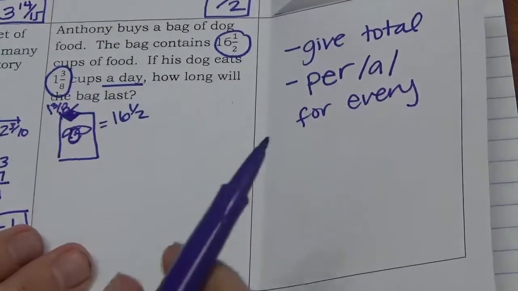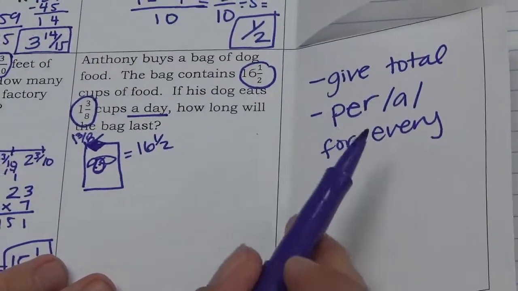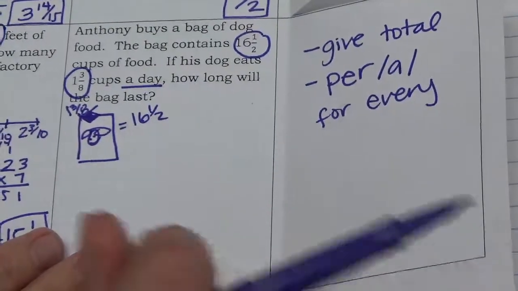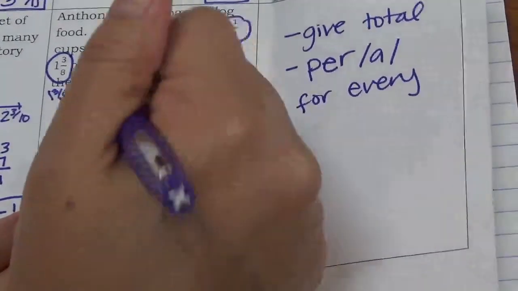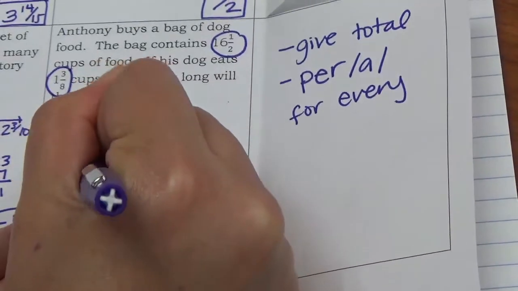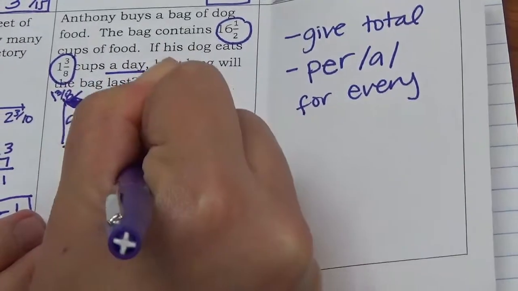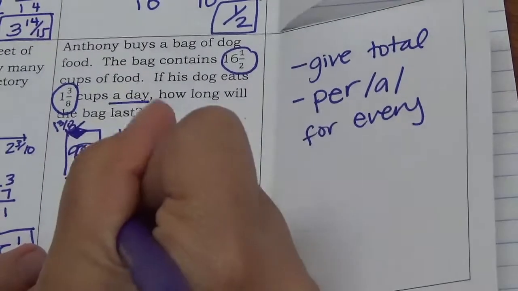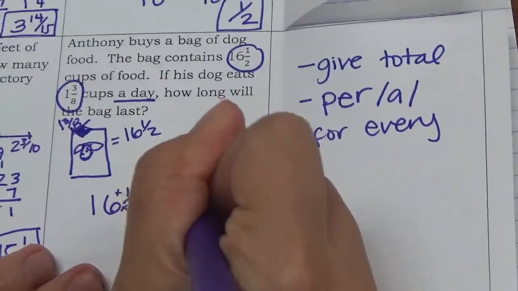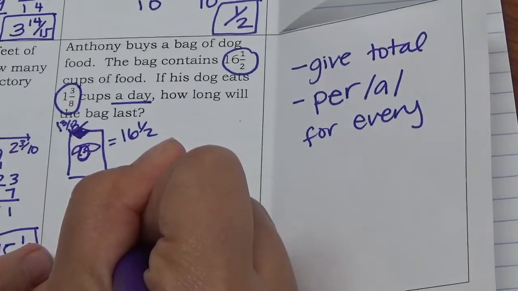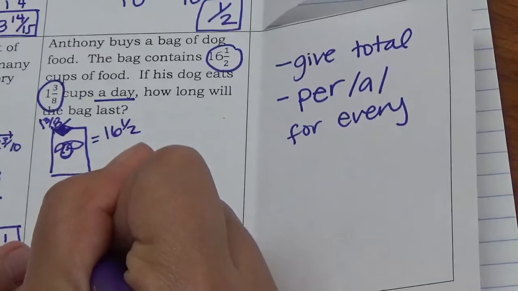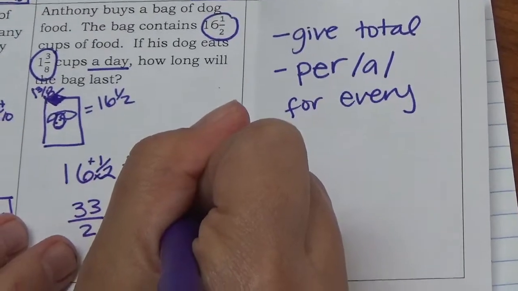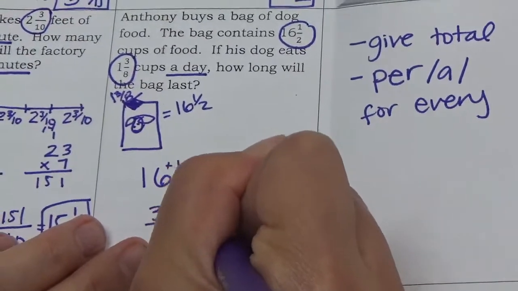Whenever you have a rate, you know it is either multiply or divide. In this case, it's divide because you are splitting up a total evenly. So you're just taking that out every single day. So we're going to take that total, that's 16.5 total, divide it by how much is being used every day. Let's go ahead and do TX. So we have 16 times 2 is 32, plus one more is 33. 1 times 8 is 8, plus 3 more is 11.